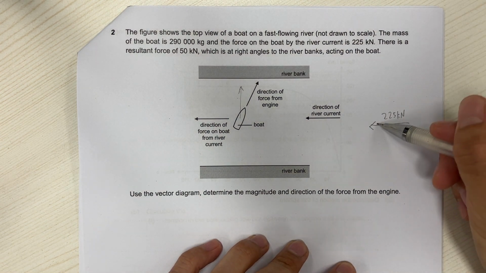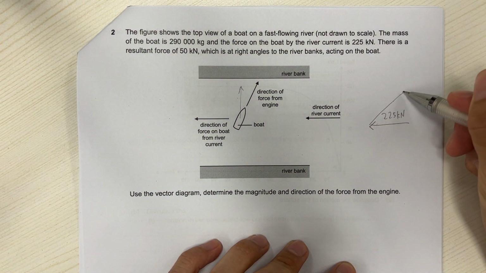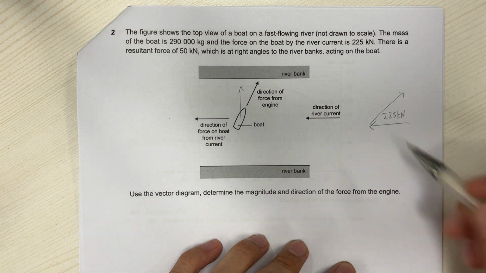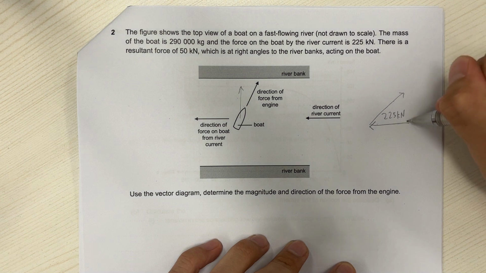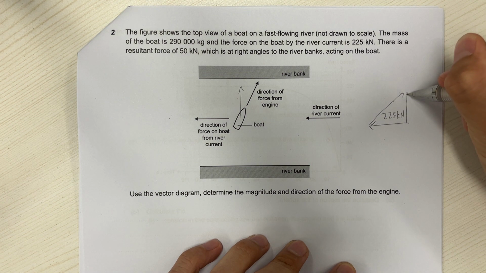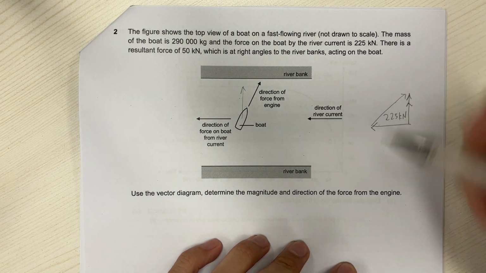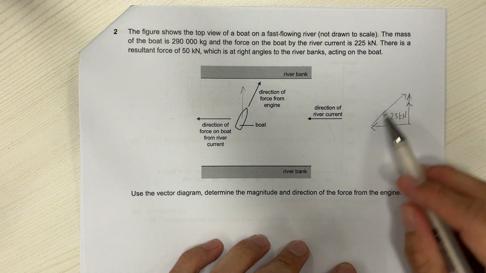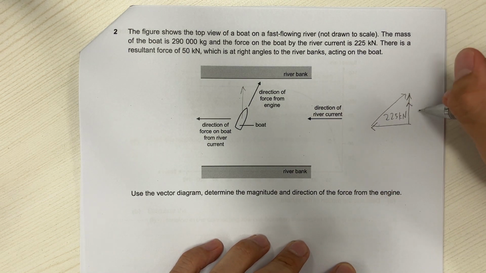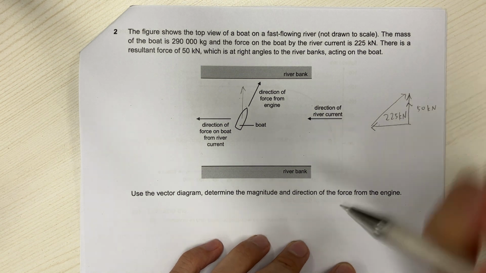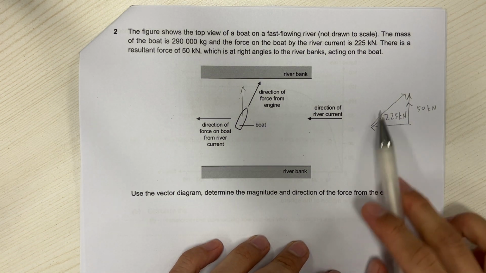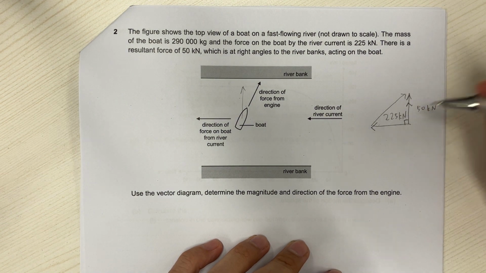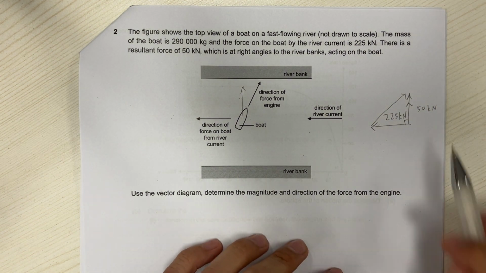So if I were to draw this, and then there's another force that is caused by the engine, it will look something like this. And if I were to join up the triangle, this will be my resultant force. The force by the engine I do not know, but I know that the result of these two forces is 50 kilonewton. So this is my sketch. My vector diagram is going to look something like this. This is going to be at right angle to this. So now I have a sketch.